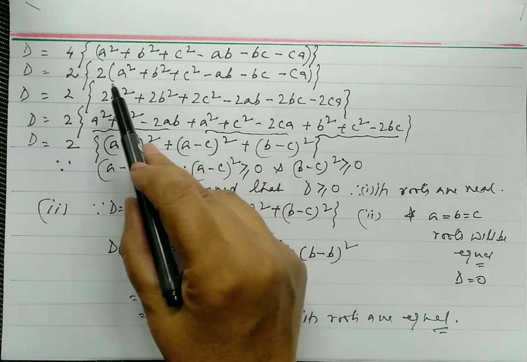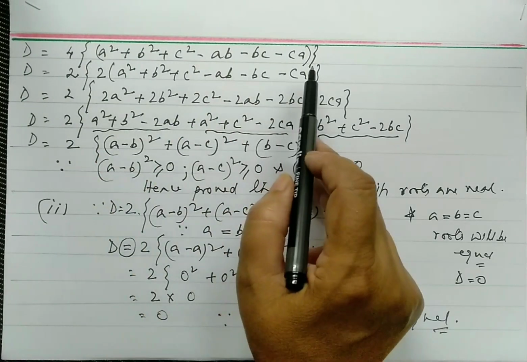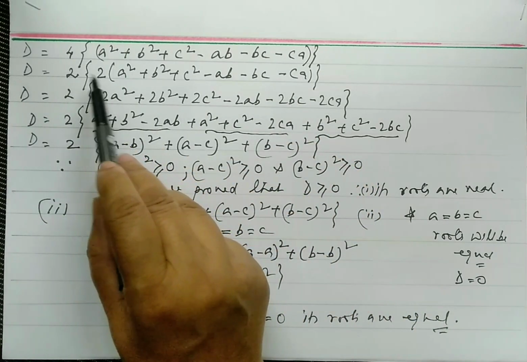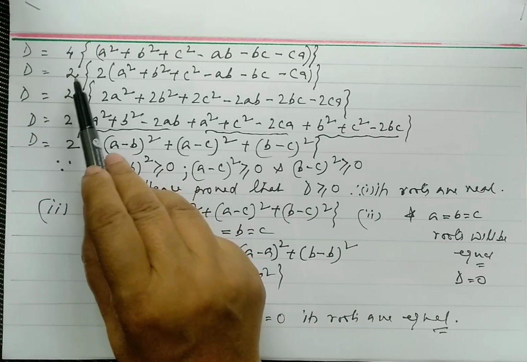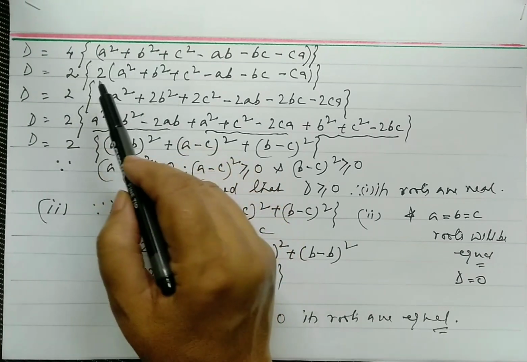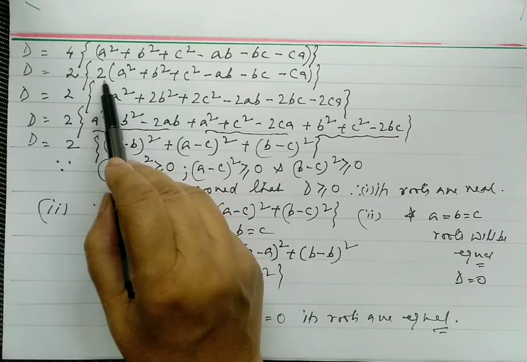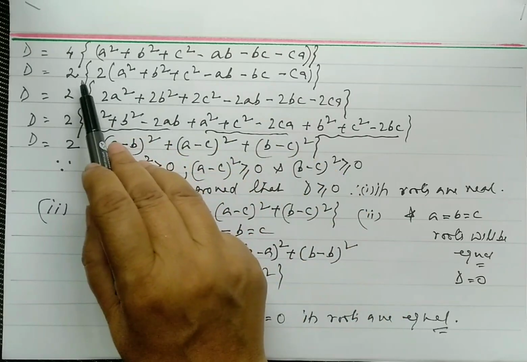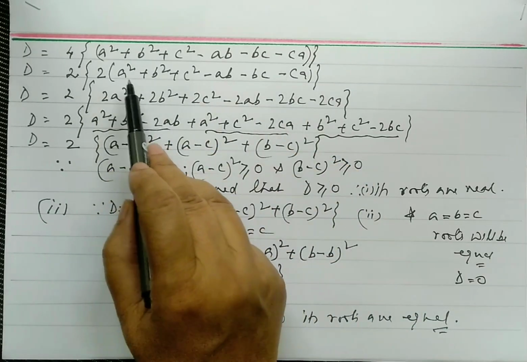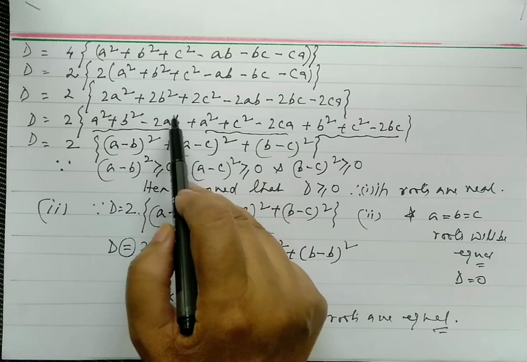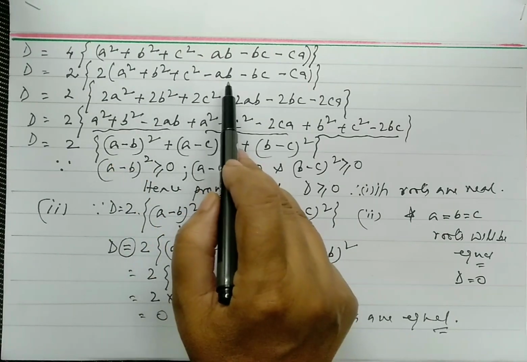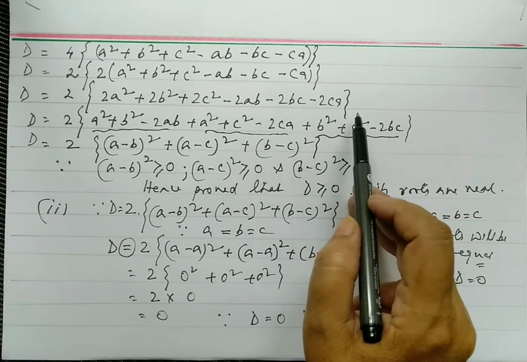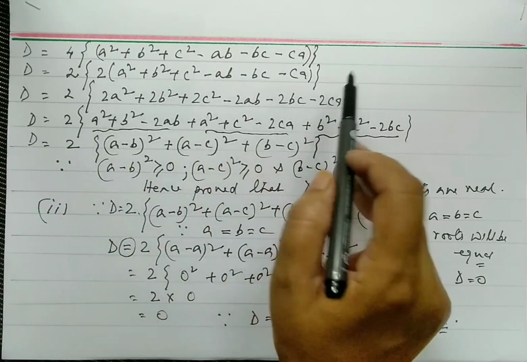So we do a trick over here. We try and bifurcate 4 into 2 parts, 2 into 2. One 2 is kept outside, the other one is brought in here. Which means this entire thing is to be multiplied by 2, so we do not disturb the equation. Am I right? So 2A² and 2B² and 2C² and minus 2AB and minus 2BC and minus 2CA results here on further multiplication by 2.